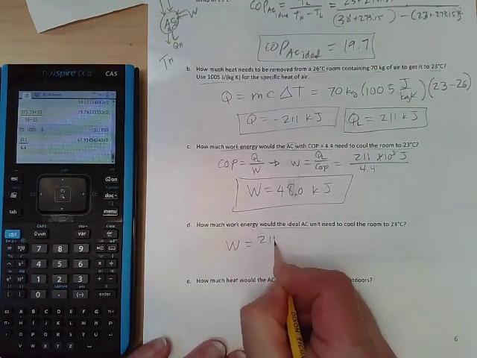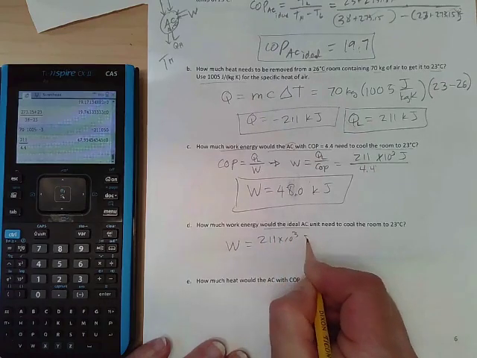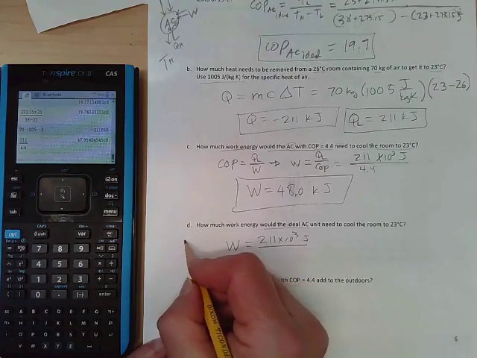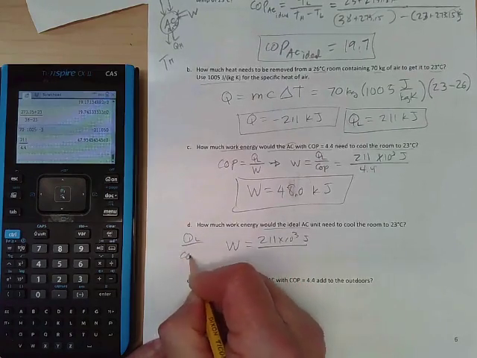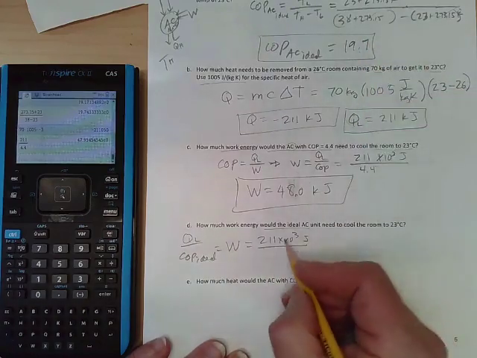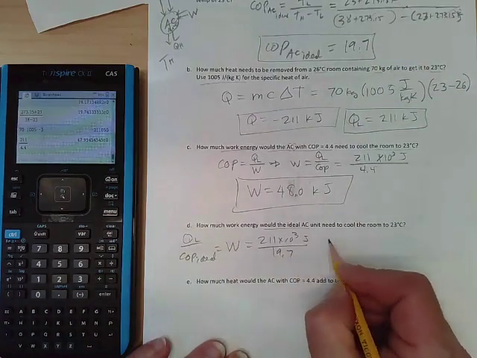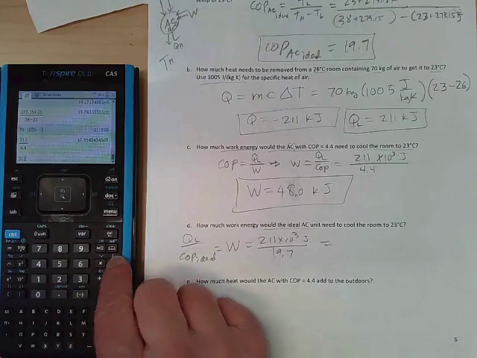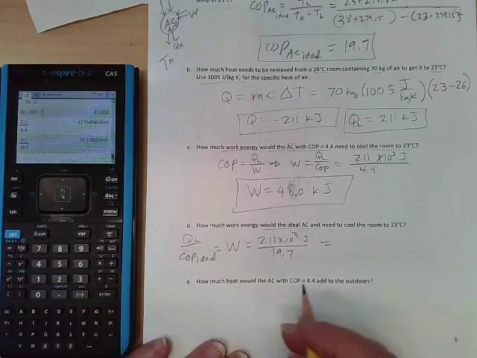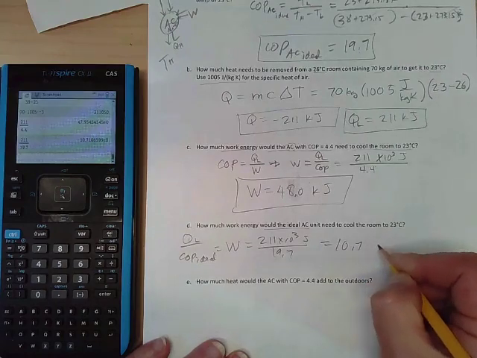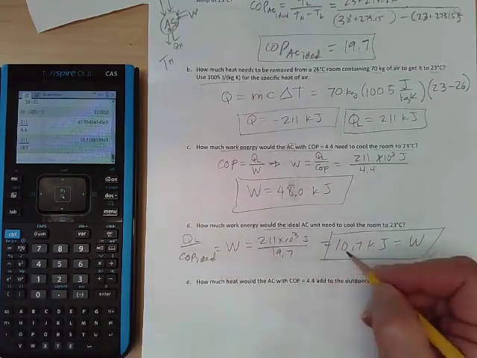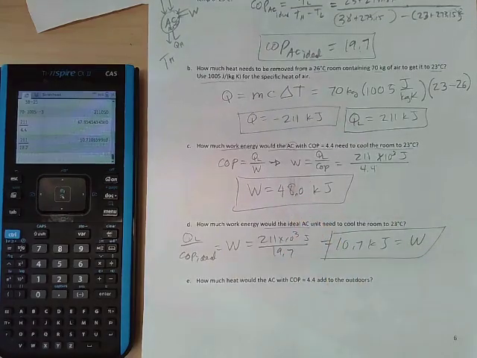So we want QL over COP ideal. That's 211 times 10 to the third joules divided by 19.7, which is 10.7 kilojoules. All right, so less than a fourth.